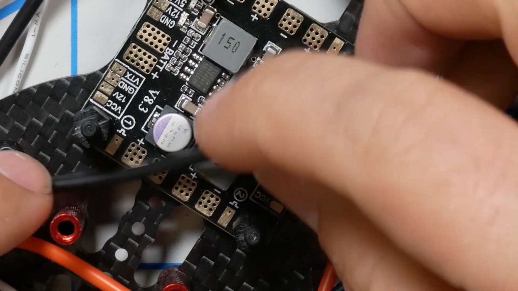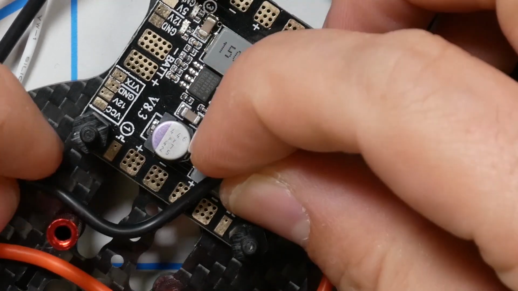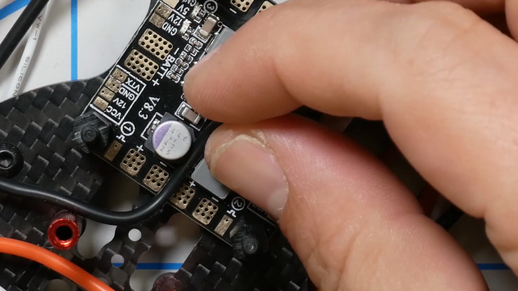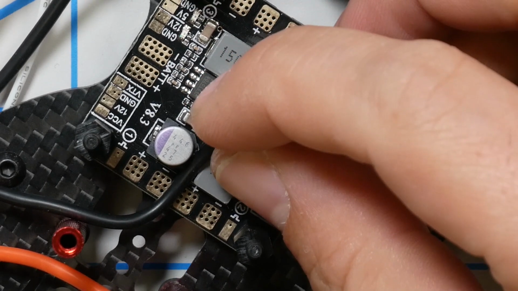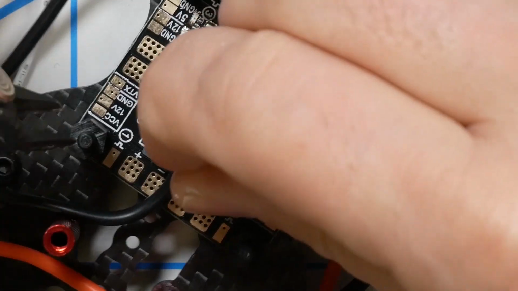I'm going to take the positive and the negative wires and I'm going to cut them to length. I'm going to leave myself a little bit of extra slack as always, just to give me room to screw up.